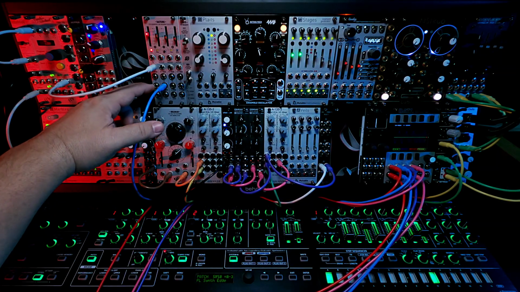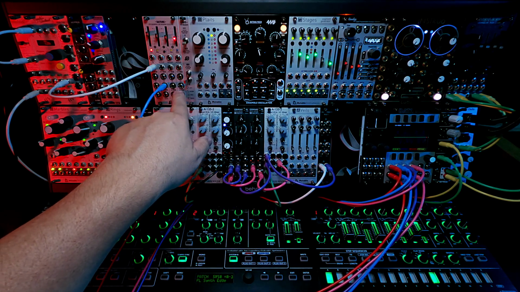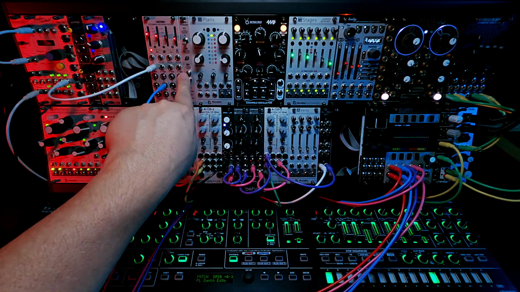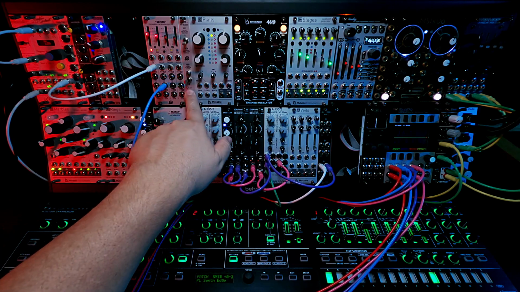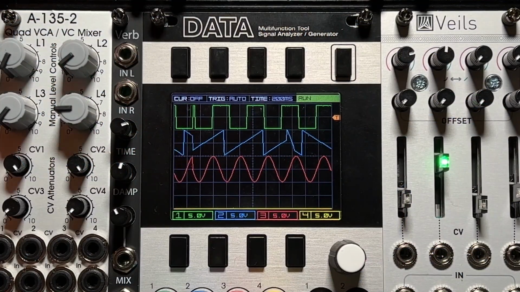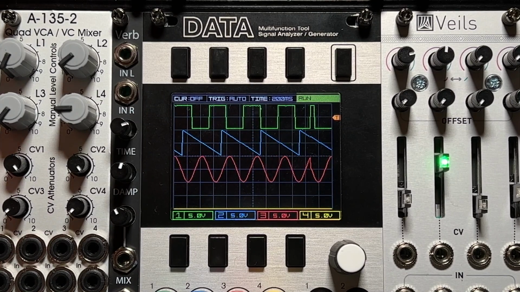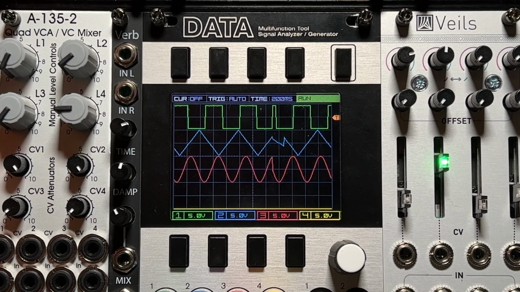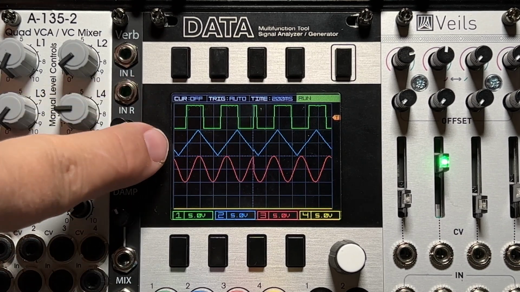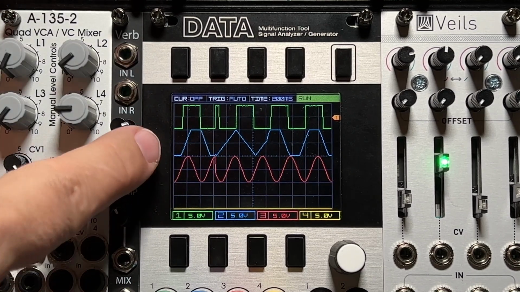The interesting part about the middle row of outputs is it can be saw or assign, and the assign comes with these. So with it configured the way I have it now, it's saw up. If we flip the switches, it becomes saw down. And then if you do both of them to the right, it becomes a triangle wave. And then both of them to the left is a trapezoid.